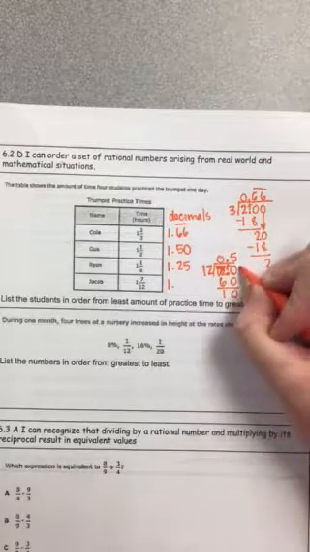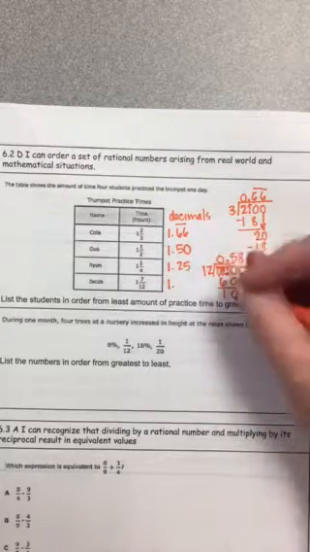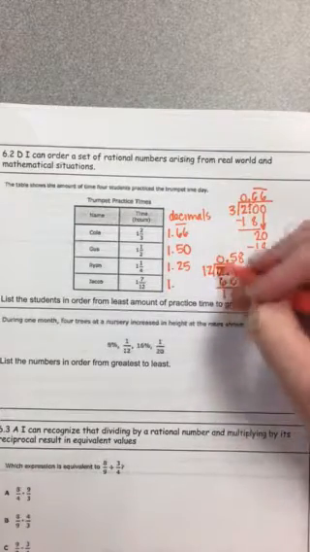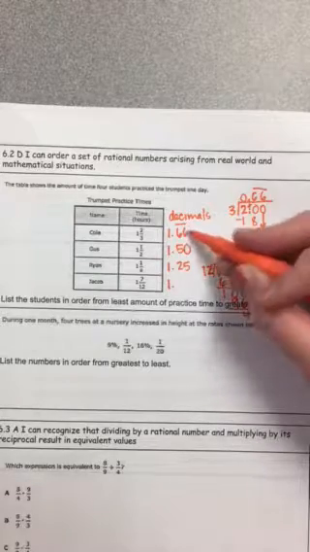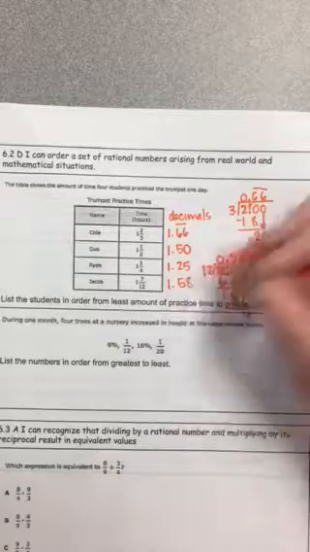And so I'm left with 10. Add a 0, bring it down. 12 goes into 100 8 times. 8 times 12 is 96. So I'm left with 4. Now, we could keep doing this as many times as we needed to, but because all of my other place values only have 2 decimal places and I'm at 2 decimal places, I can stop.